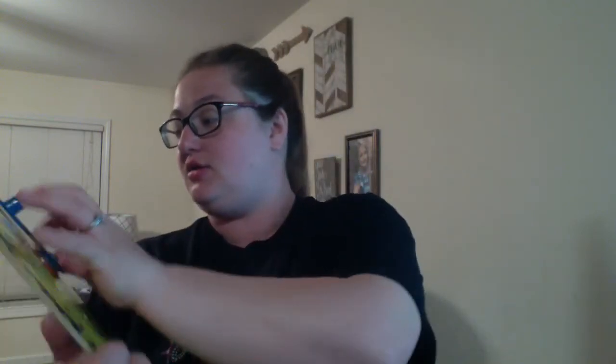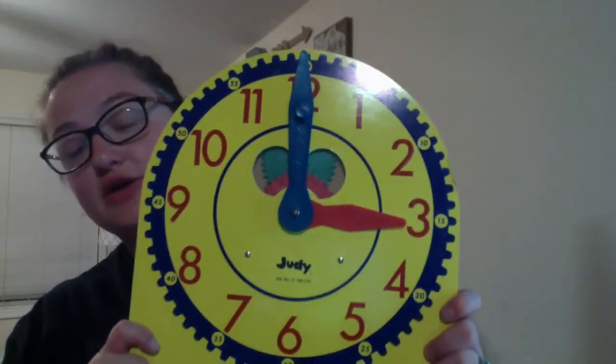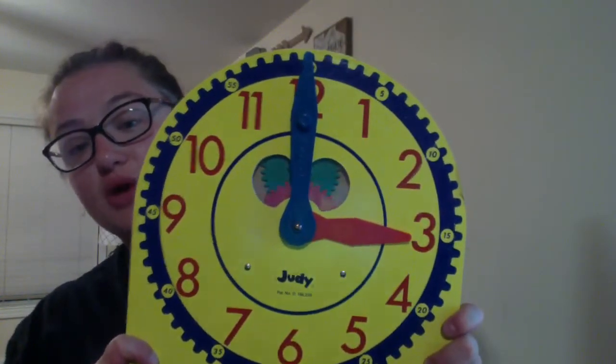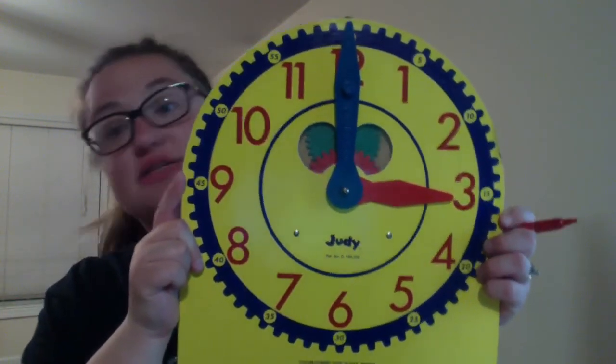Number 3, your clock looks like this right here. Okay, let's look at that hour hand. Our short red hand points to the number 3. So the hour hand says 3. And my minute hand, the long hand, is pointing to what number? Good, it's still pointing to the 12. So that lets me know that it is what time?